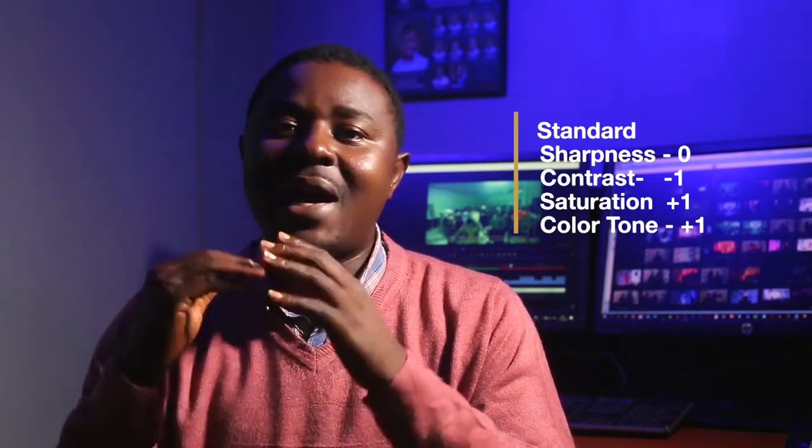So set your picture profile to standard. This time we're not using neutral. Set it to standard. Then your sharpness is 0, your contrast is -1, your saturation is +1, and your color tone is +1. Now, I really don't need to talk about this much. That's it on the screen. Now you do that and let's see what you come up with. But don't stop right now, because I'm about to unveil the third one. However, let me just show you what I shot with that, and here is this result.